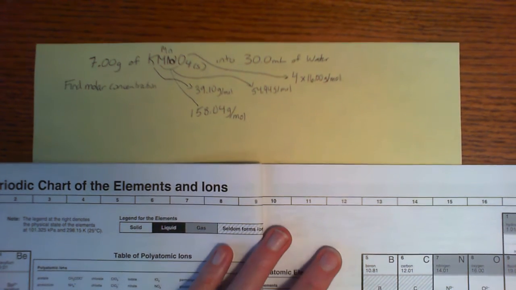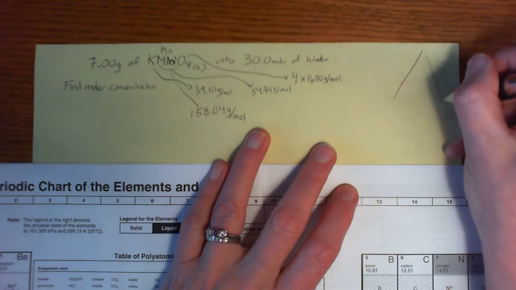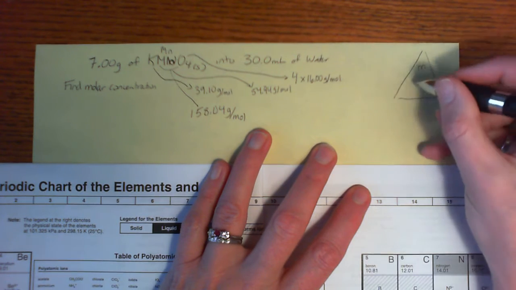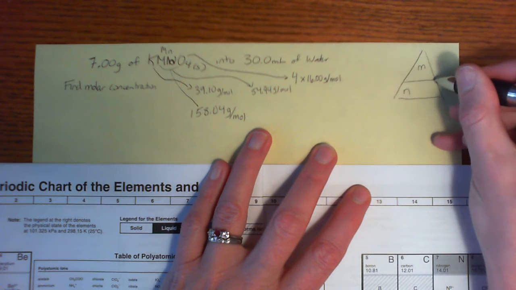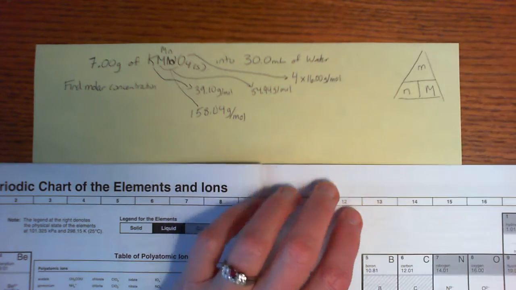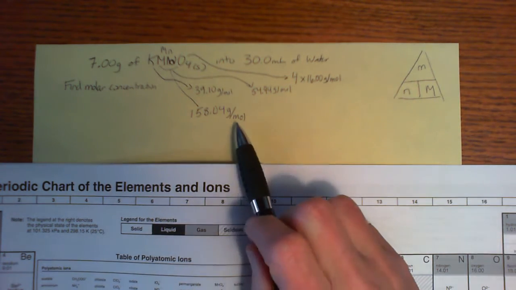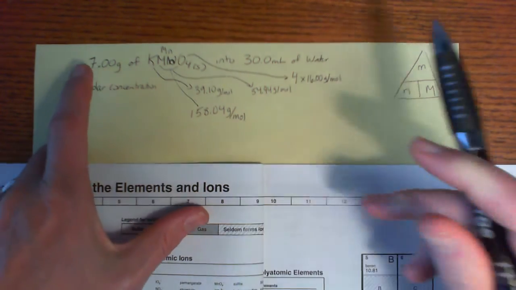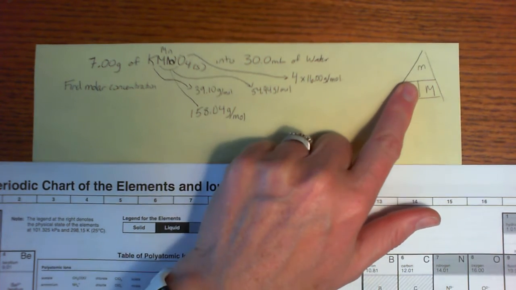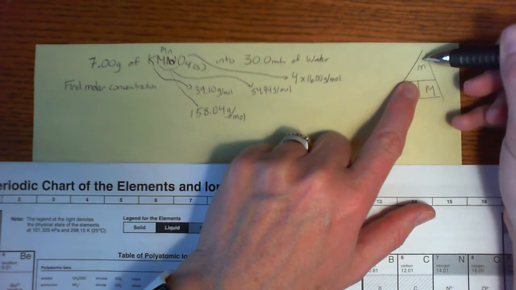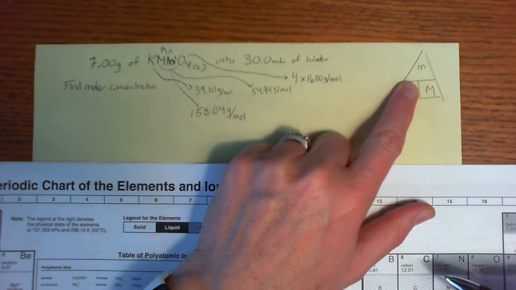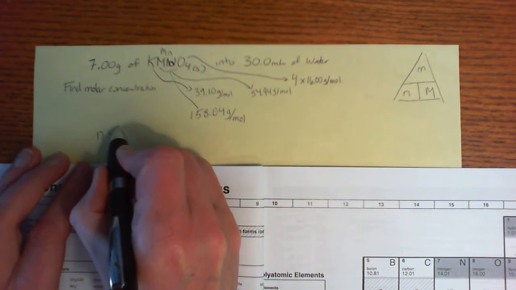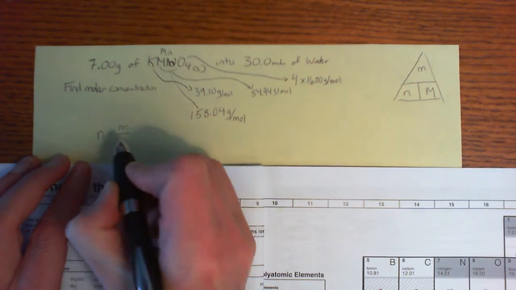Now we're going to use our little triangle to figure out our formula. So we have our mass, our moles, and our molar mass. We've got our molar mass and we've got our mass. What we need to find is the moles. So if I cover n, that's our moles, and we are going to use our formula of mass divided by molar mass. So n equals mass divided by molar mass.